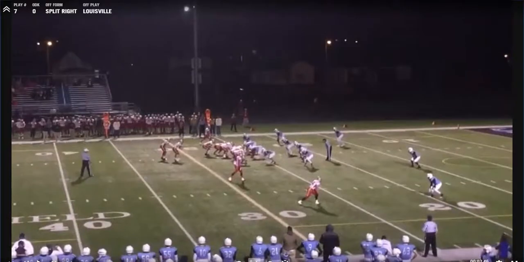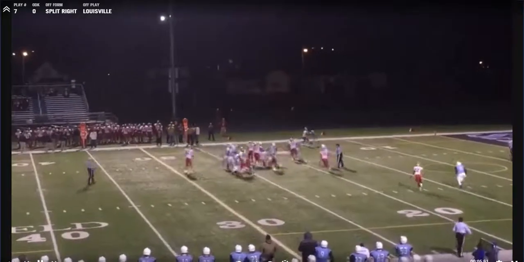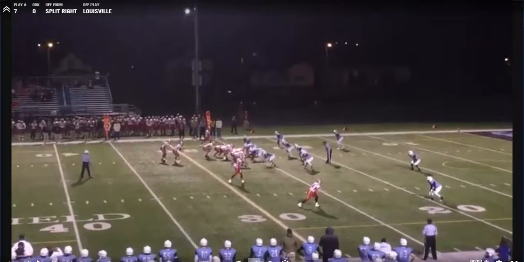Here we are. Here's a wide view of what I had on the first clip, here's our split formation. One of my favorite formations because it's the best of both worlds. You have a power set over to this side, and you have a split spread set to this side. And the other tweak is, now we have the back to the side of the wrapper.